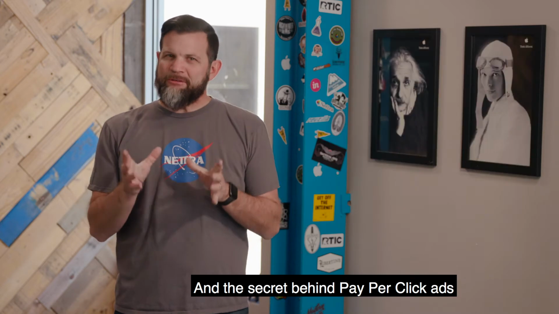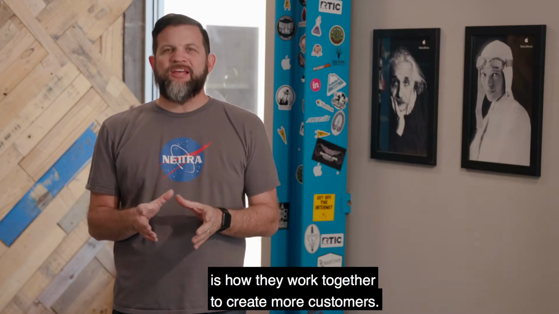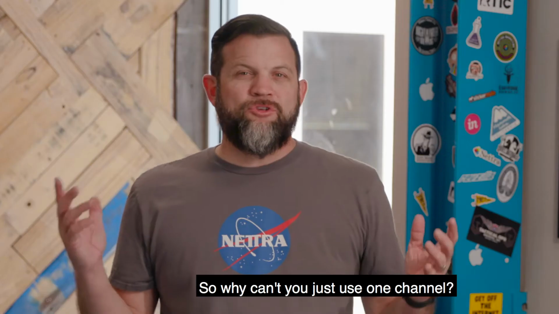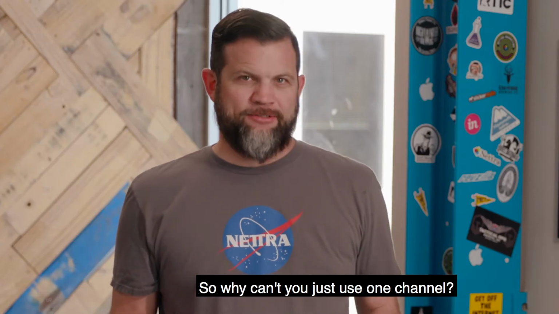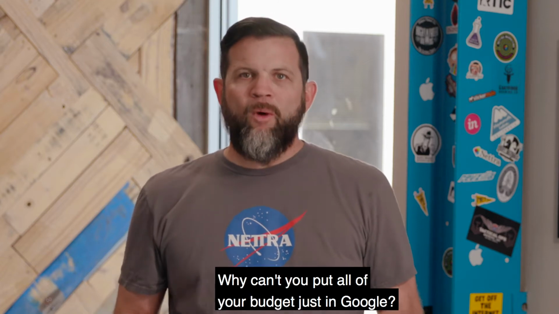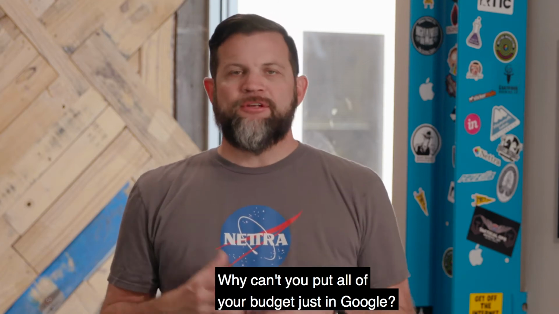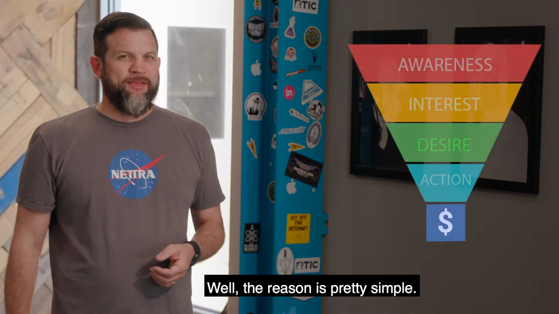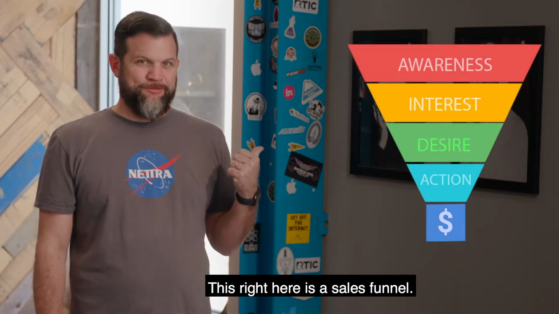And the secret behind pay-per-click ads is how they work together to create more customers. So why can't you just use one channel when it comes to PPC ads? For instance, Google. Why can't you put all of your budget just in Google? Well, the reason is pretty simple. This right here is a sales funnel.